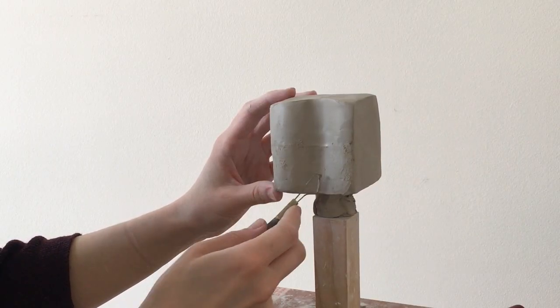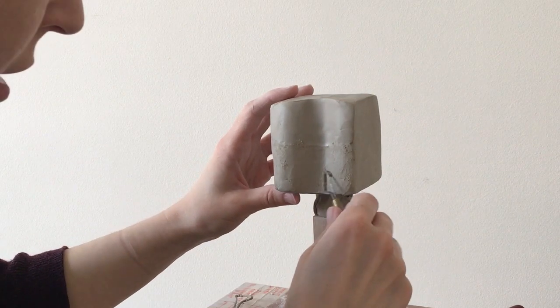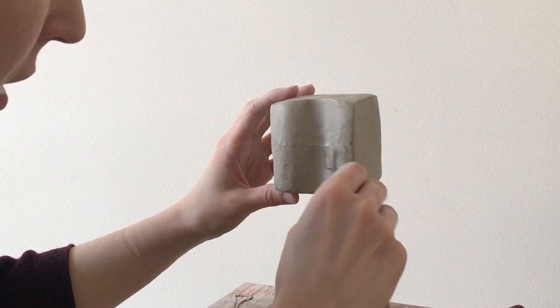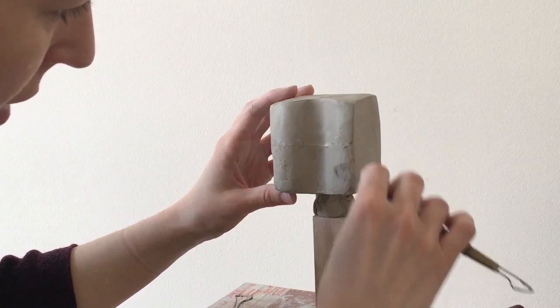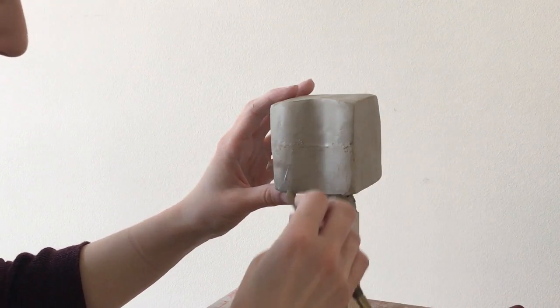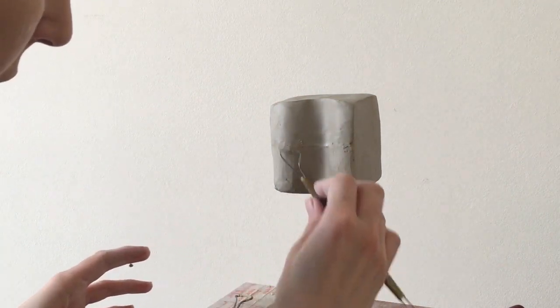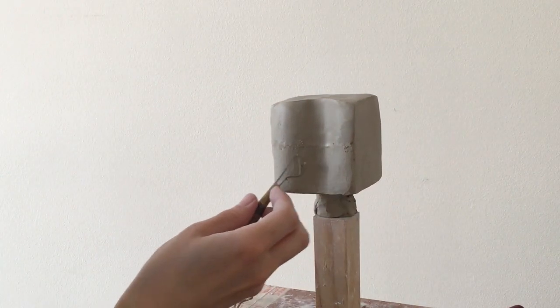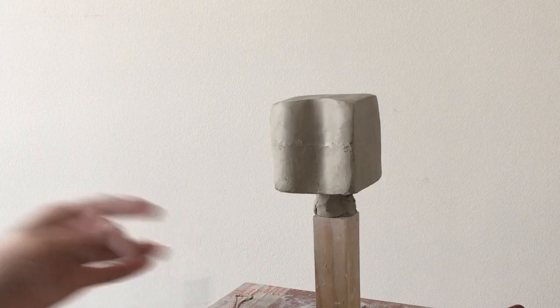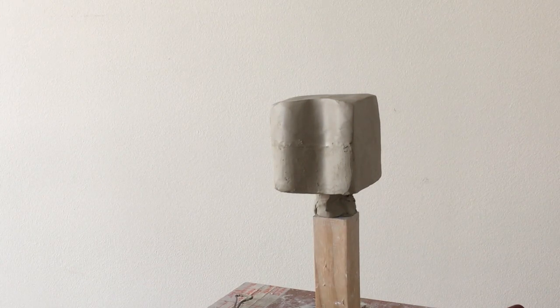So practice that for as long as you feel and just get it as smooth as you can. And it's really just an opportunity to practice your tool handling and hopefully give you a little bit more familiarity with what your tools have to offer you when you go to sculpt one of your own projects.